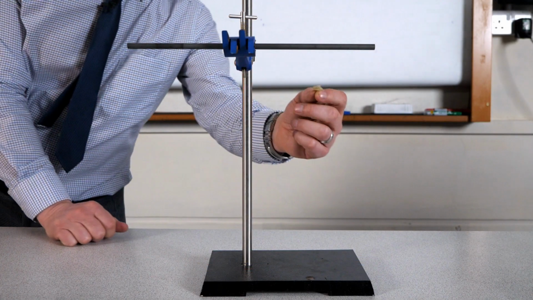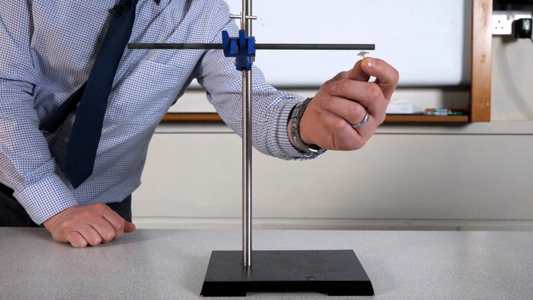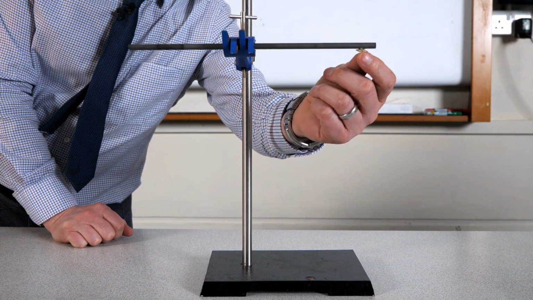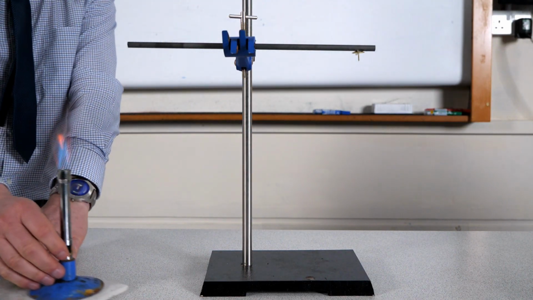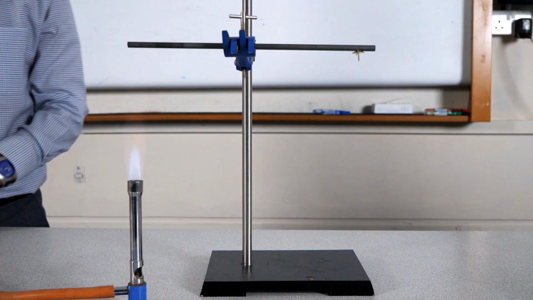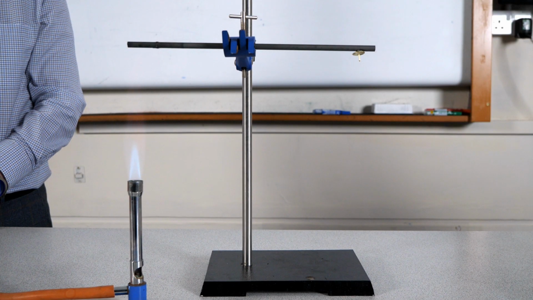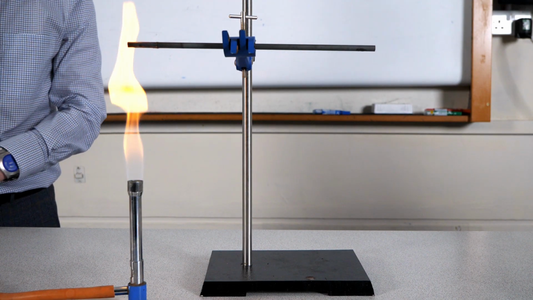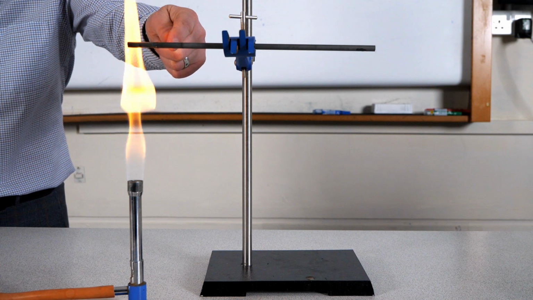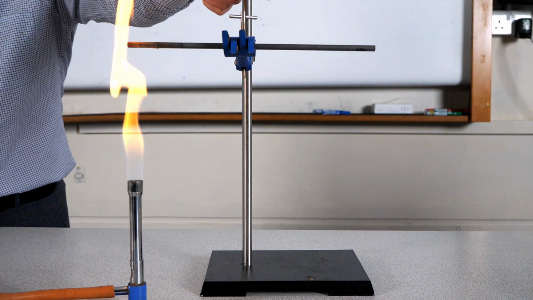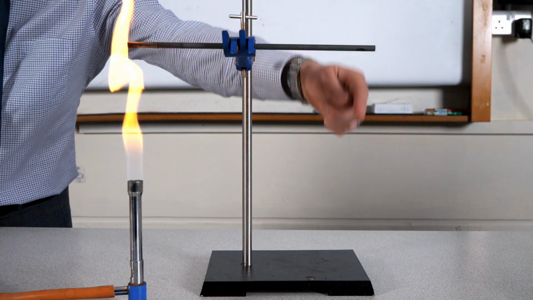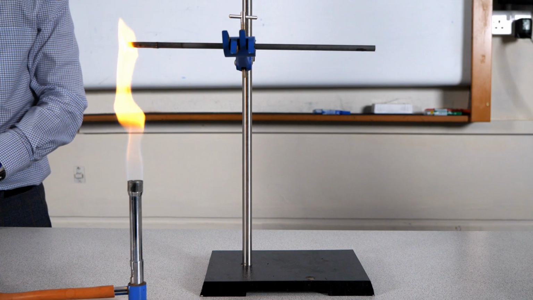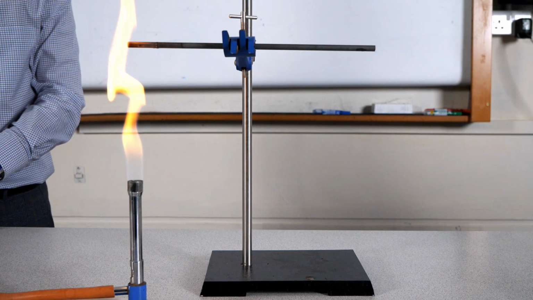In this demonstration, I'm going to attach a drawing pin to this very long piece of graphite using petroleum jelly. And then I'm going to heat up the other end with a Bunsen burner, and we'll see what happens. So what's just happened is, as we've heated up this end of the graphite rod, the heat energy has managed to travel along the graphite till it's got to the petroleum jelly. That's caused the petroleum jelly to melt, and then the drawing pin has fallen off. This clearly shows that graphite is a good conductor of heat energy.